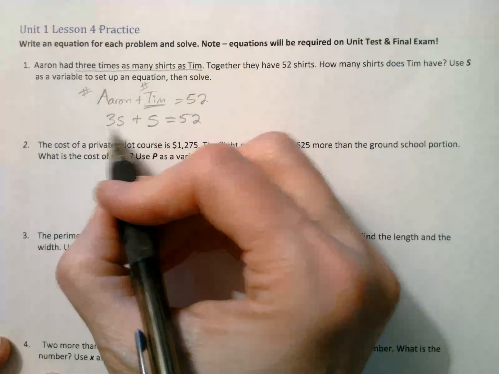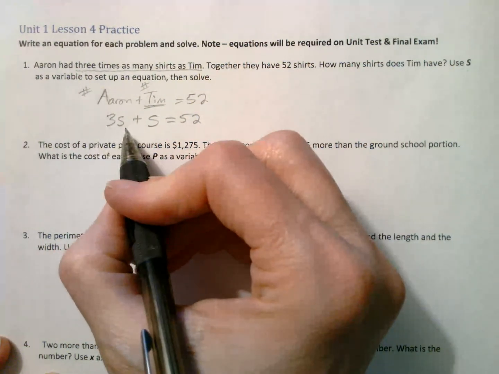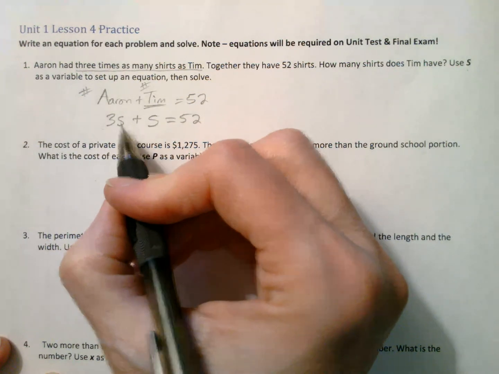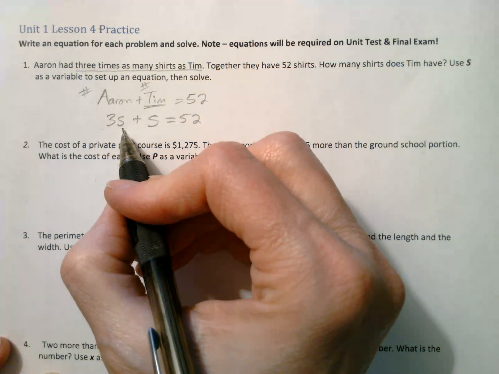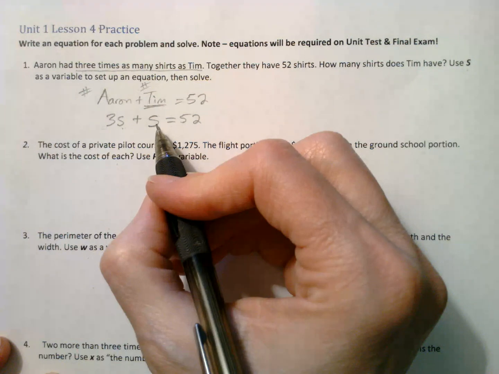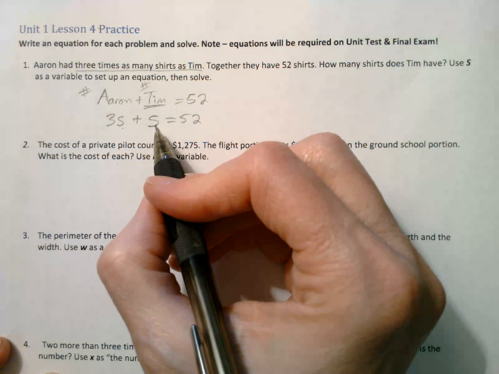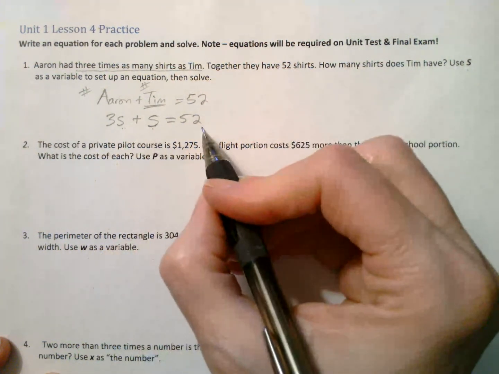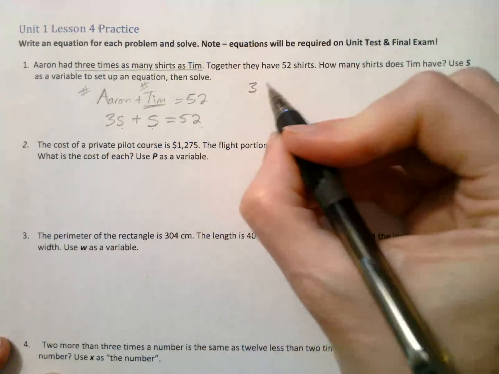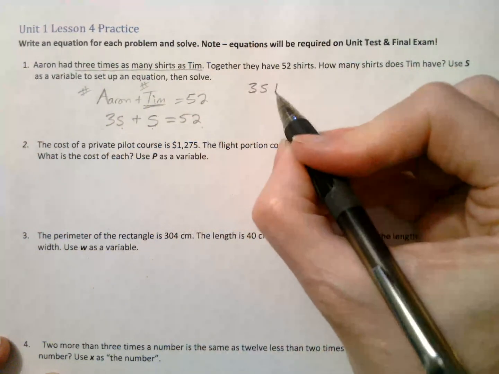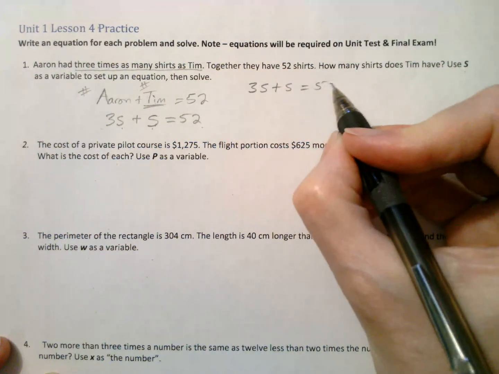Okay, so this 3S is the algebraic expression that represents the number of shirts that Aaron has. Okay, S represents the number of shirts Tim has. Together, they total 52. So how do you solve an equation that has 3S plus S is 52?